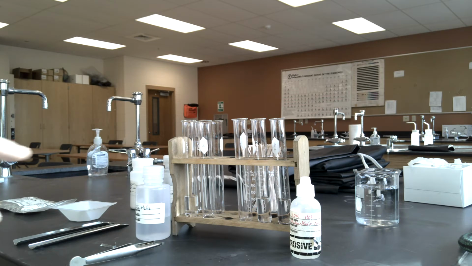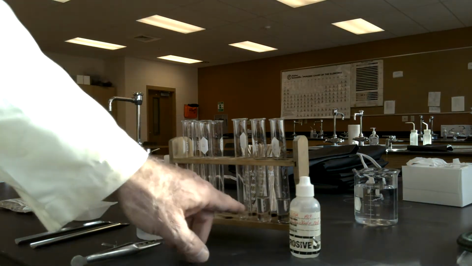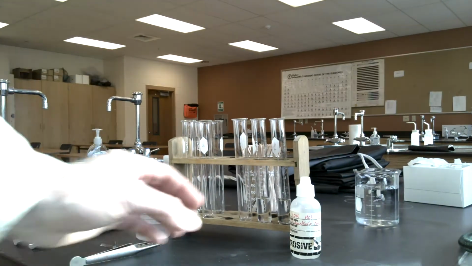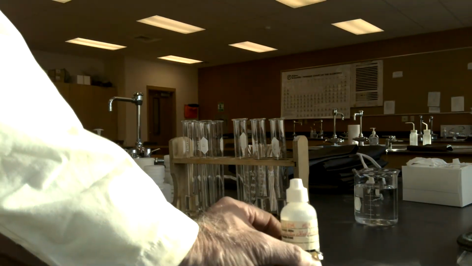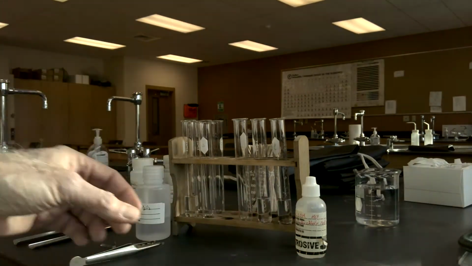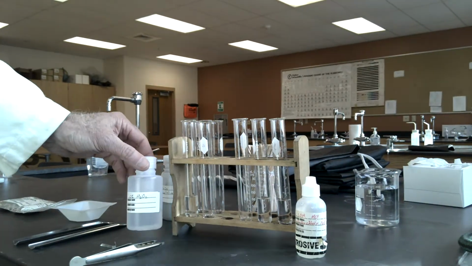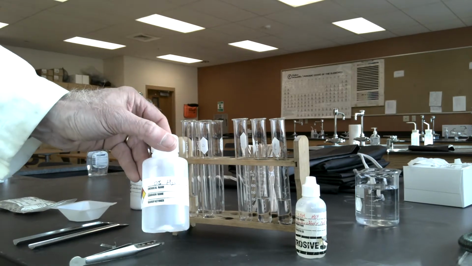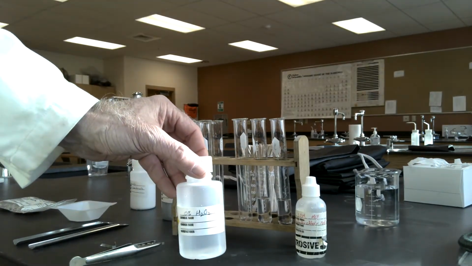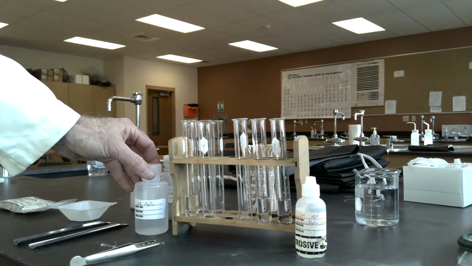So what I have in the test tube rack on the right-hand side are two test tubes with approximately 5 milliliters of 1 molar hydrochloric acid solution. In the left-hand side of the test tube rack, I have approximately 5 milliliters of 10% hydrogen peroxide solution.